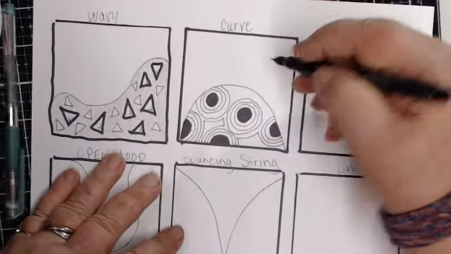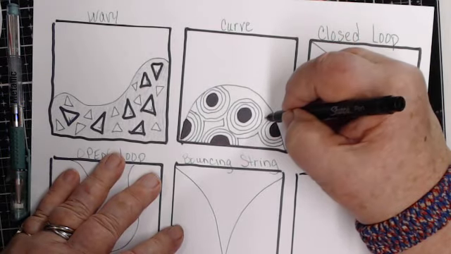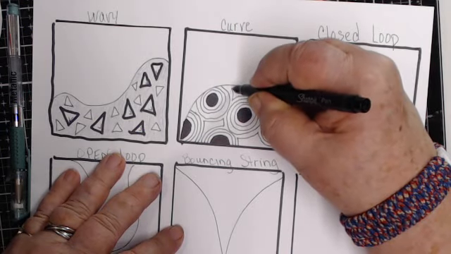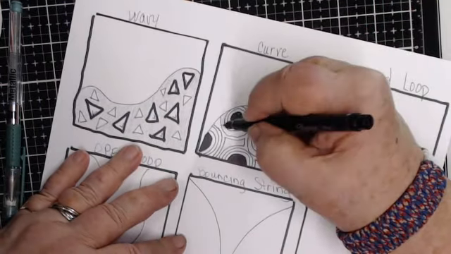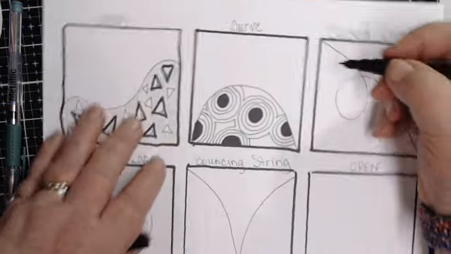And then here, I'll go that far, and then I'll bounce around and go like this. And then this one will just have a small little, almost a V there.